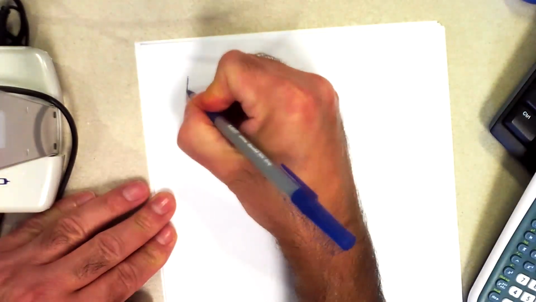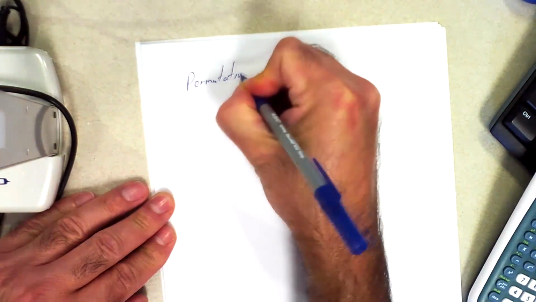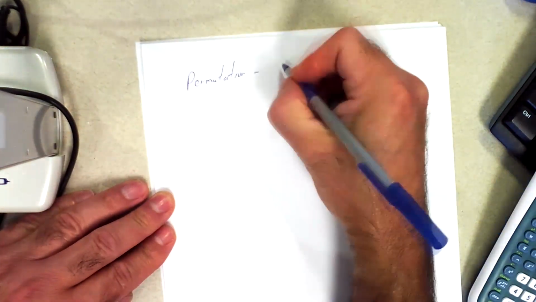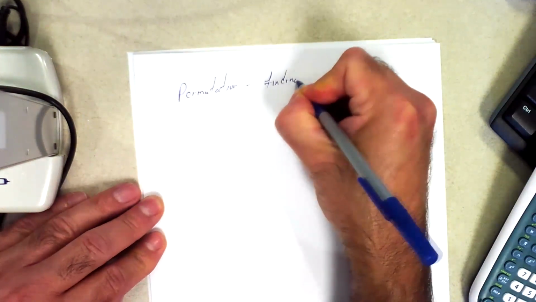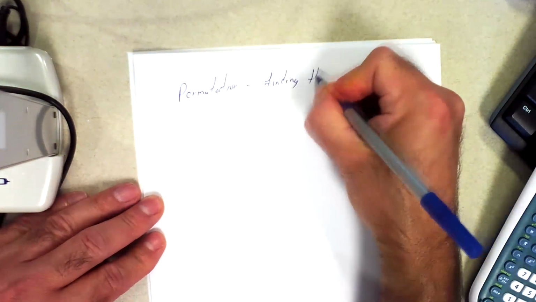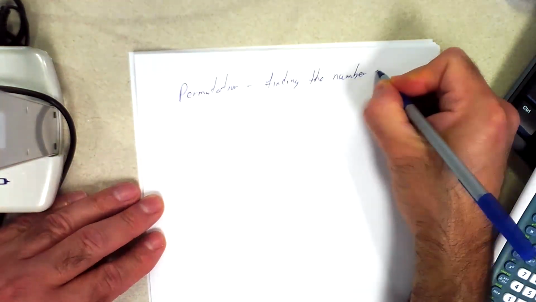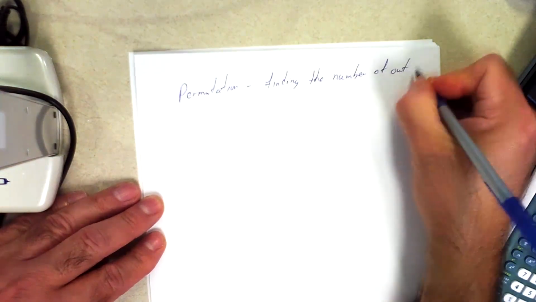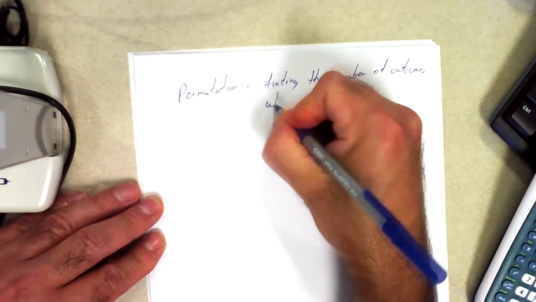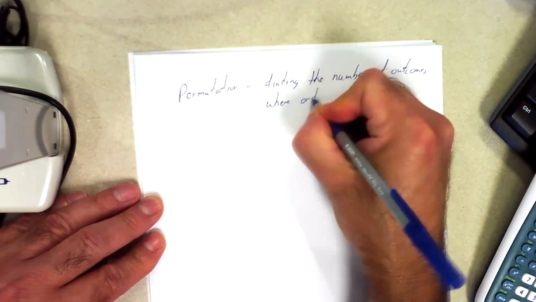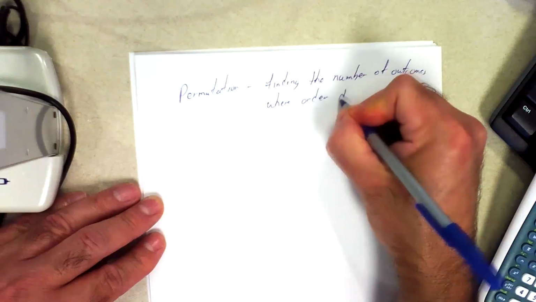So a permutation, the definition of it, is finding the number of outcomes where order matters, does matter.